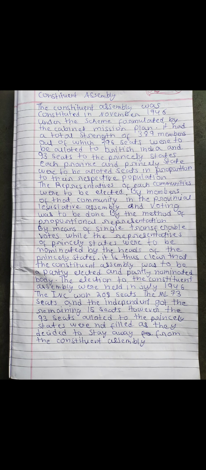I'll give you a current example. Uttar Pradesh, a state of India, has a big number of members of parliament. Why? Because it also has a very big population, whereas a state like Nagaland has only one member of parliament. Why? Because it has a very small population. Alright, so the seats of the Constituent Assembly will be allotted in proportion to their population.